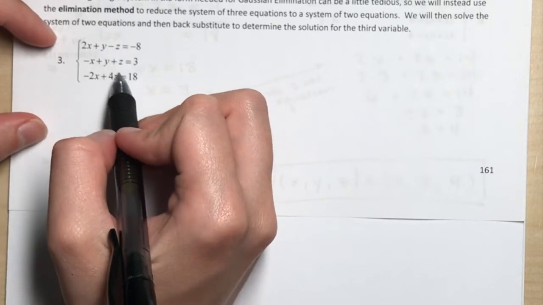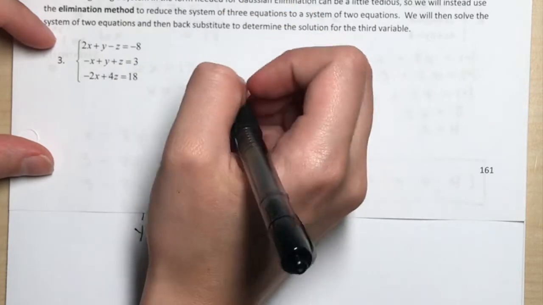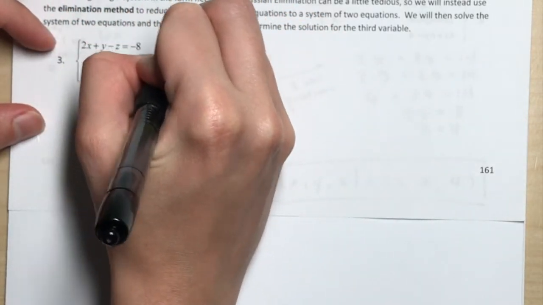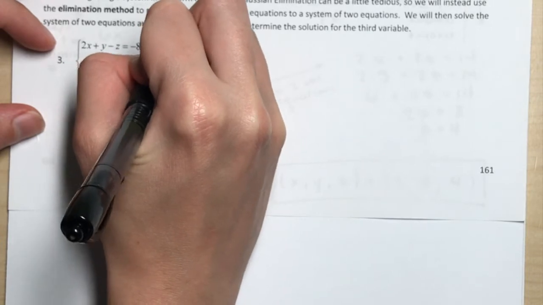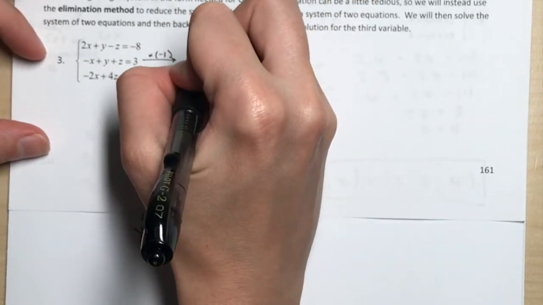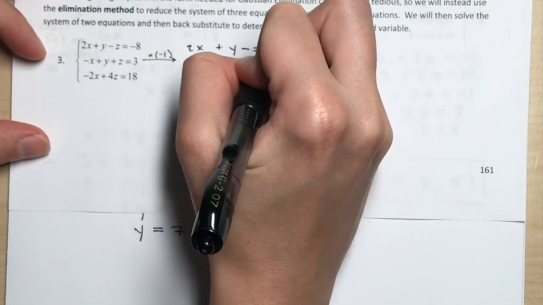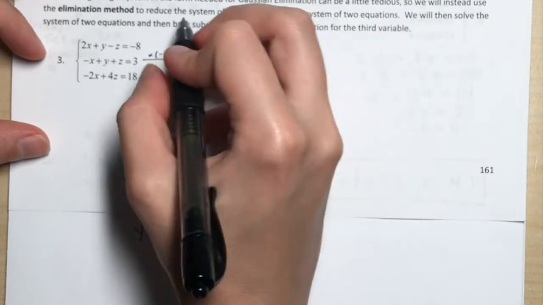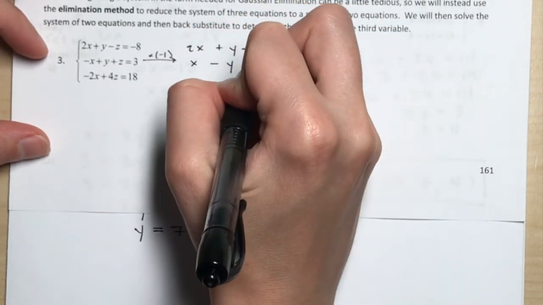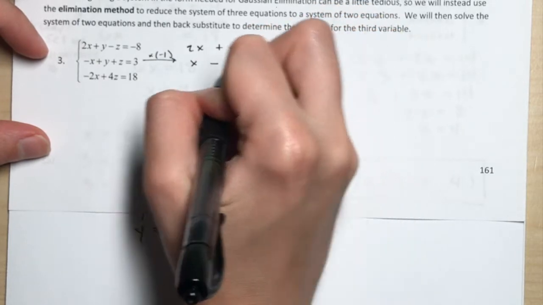So if I've got positive 1 coefficient for both, I just need to multiply one of them by negative 1 and we're good to go. So I'm going to just choose this second one just because. So I've got 2x plus y minus z equals negative 8. This second equation is going to become x minus y minus z equals negative 3.